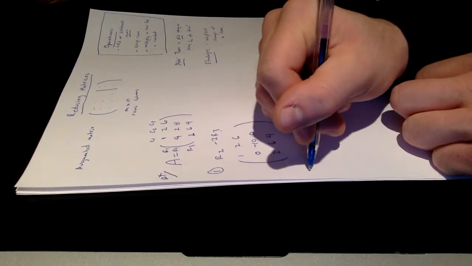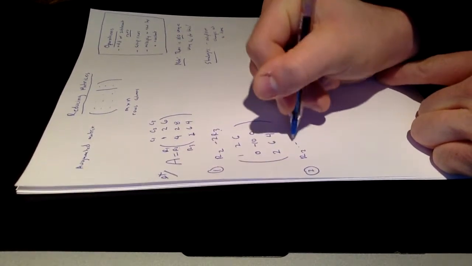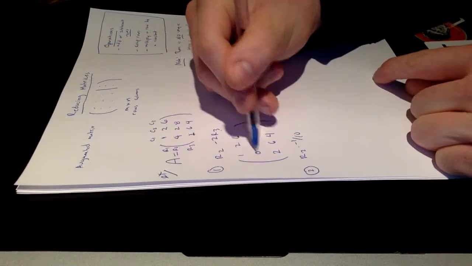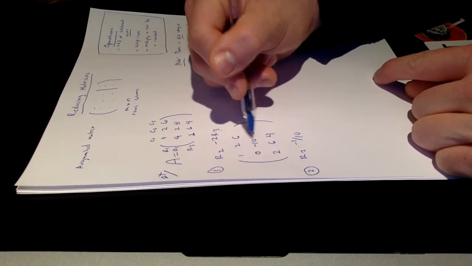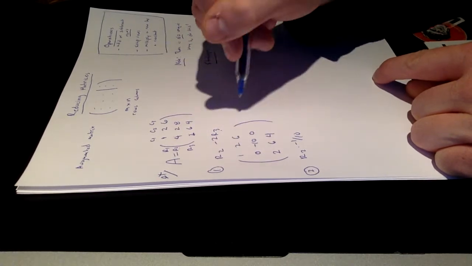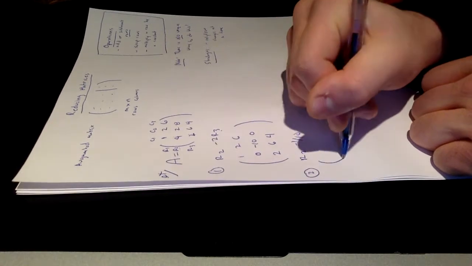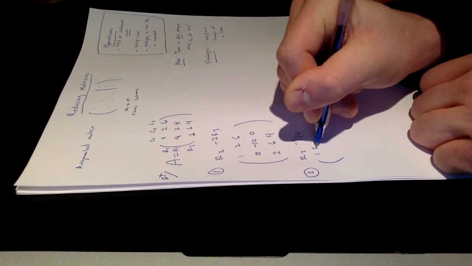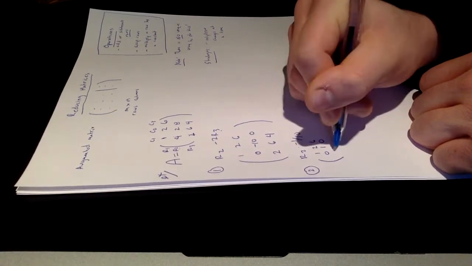Second operation I'm going to do R2 times negative 1 over 10. And that's just because there are two zeros here, and there's a negative 10 here. So if I divide by negative 10, this is going to be a 1. So this R2 is going to be done. That row is going to be done. So write that down quickly. We're going to not change R1 and R3. And R2 will be 0, 1, 0 now.